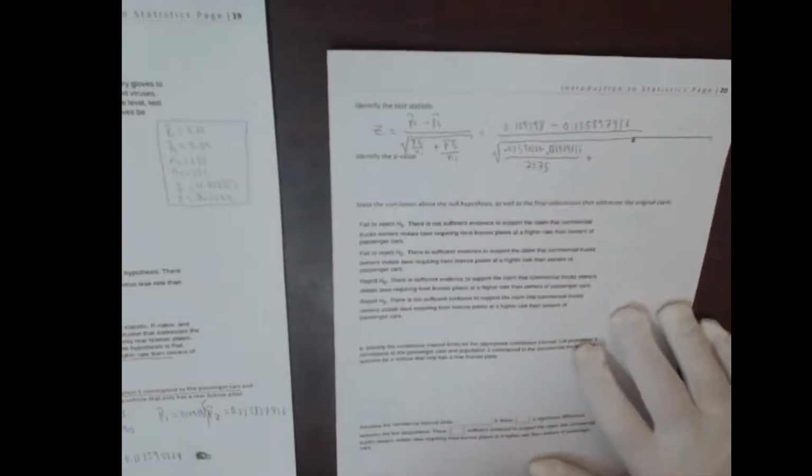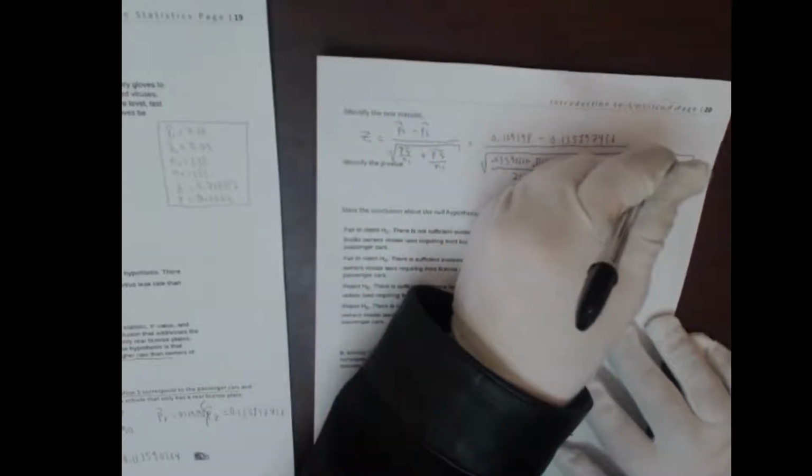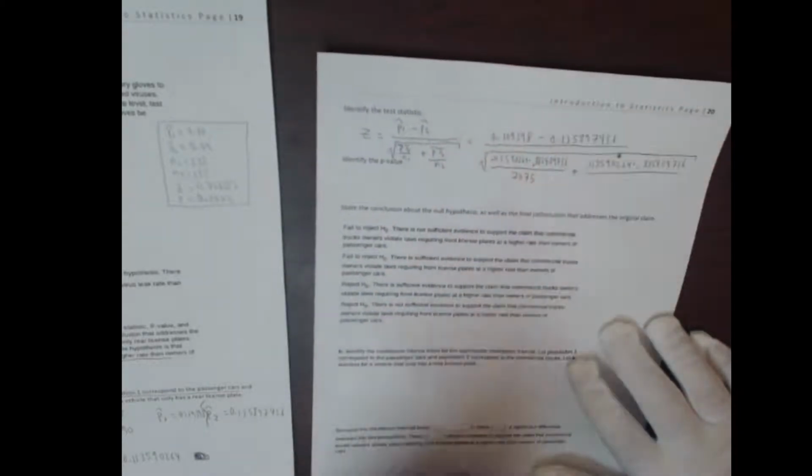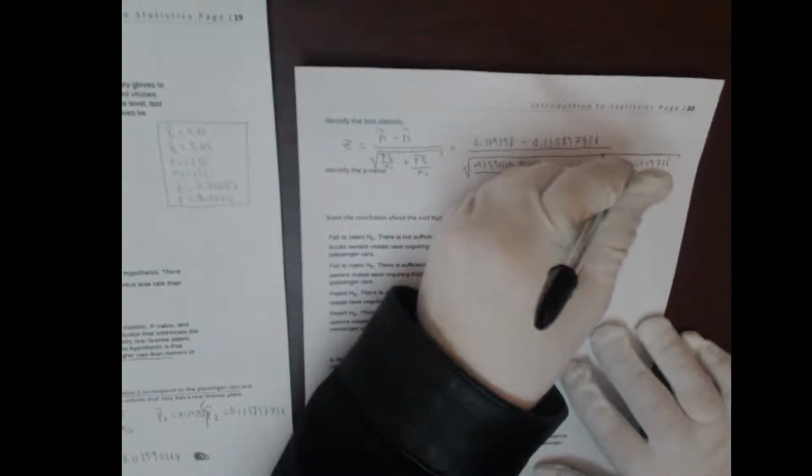Then we have a little plus sign, and we do those same numbers again. And this time you divide by the other sample size, which was 390.